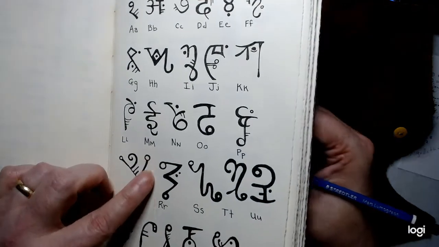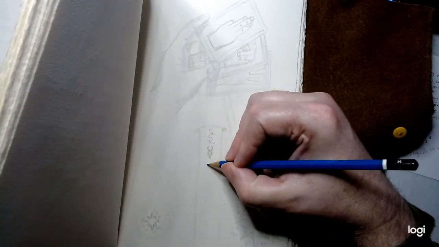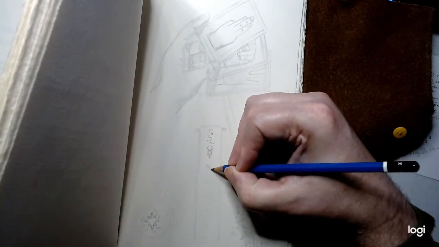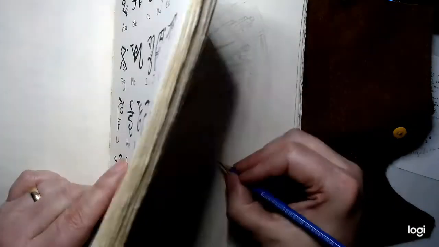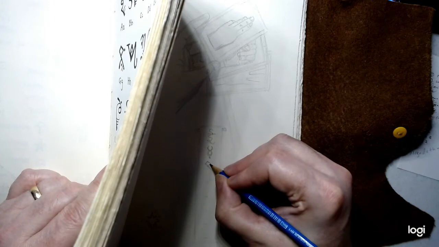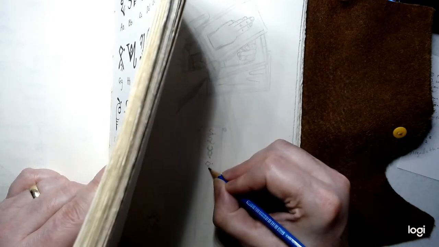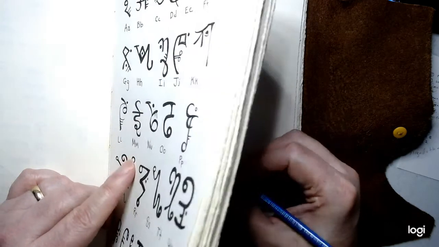And then G. G's got a little bit of a Nordic rune kind of thing going on here, with some dots and some kind of strange side marks here.